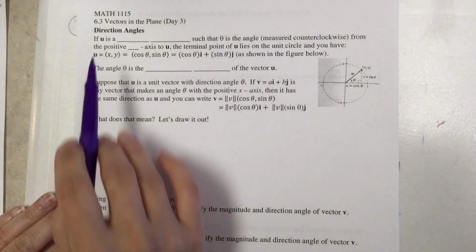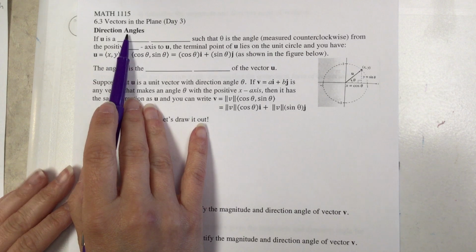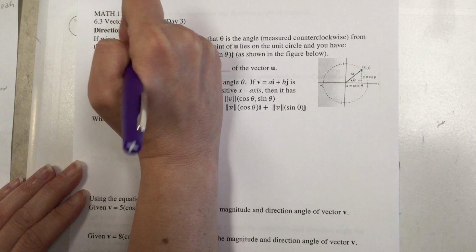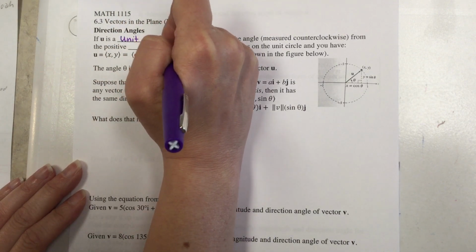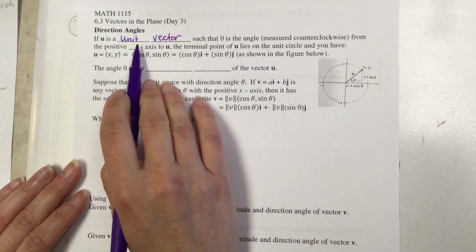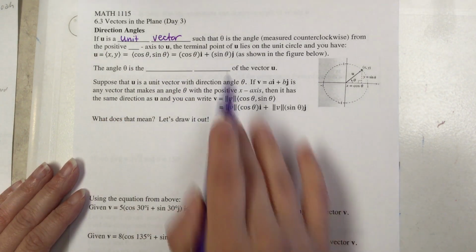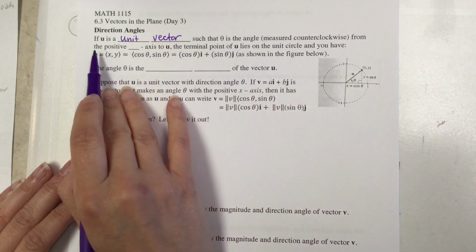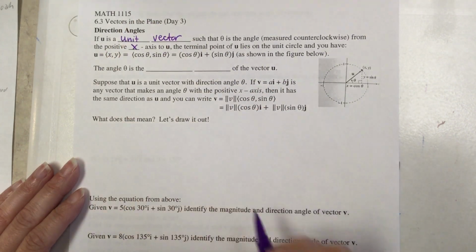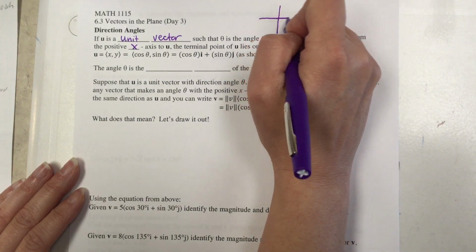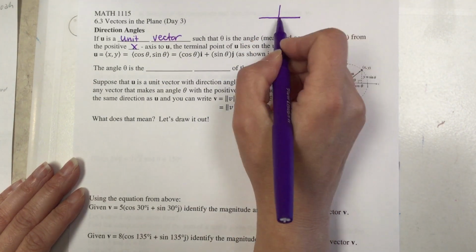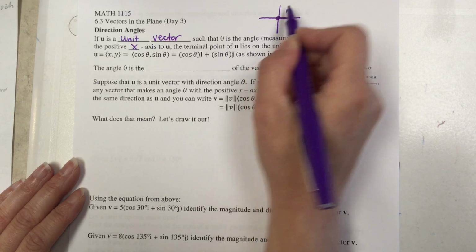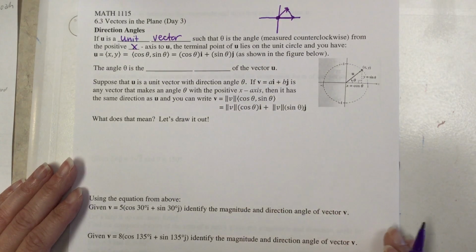Okay, today we're going to focus on something called direction angles. They're going to start off saying if vector u is a unit vector, and remember what that means is that its magnitude or length equals 1, such that theta is the angle measured counterclockwise from the positive x-axis. So guys, what they're doing is they're tying everything back together. They're using the positive x-axis, going counterclockwise, and it has a length of 1.